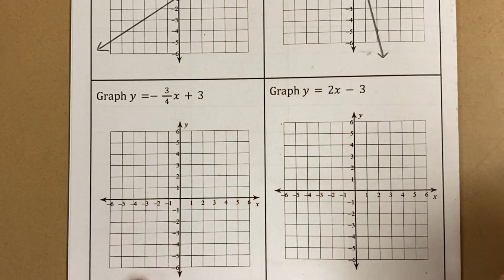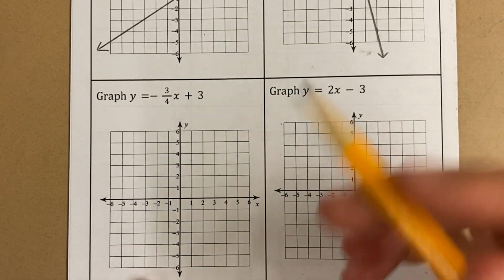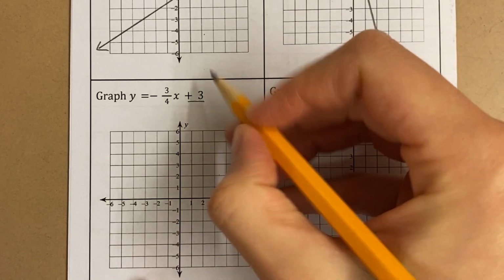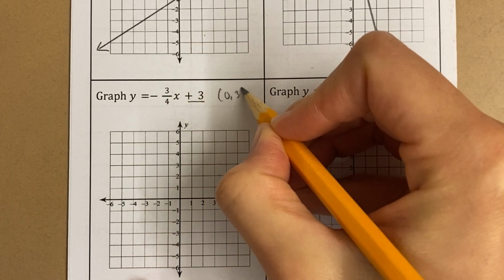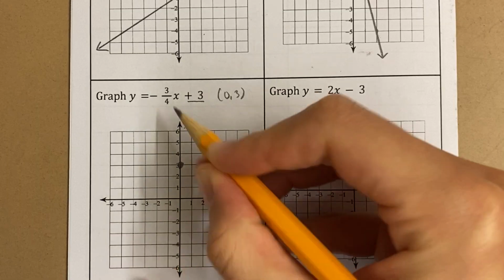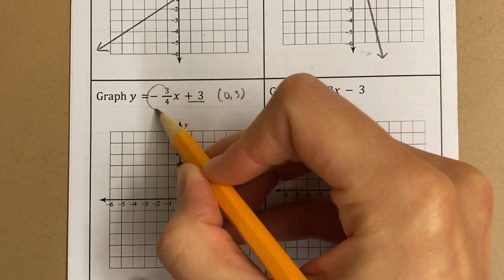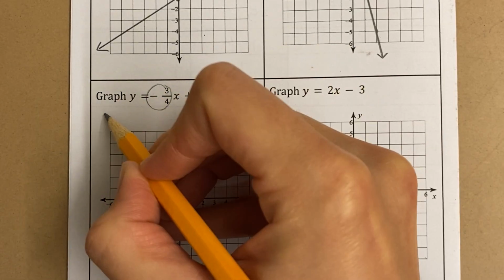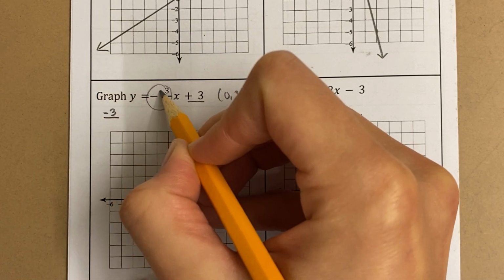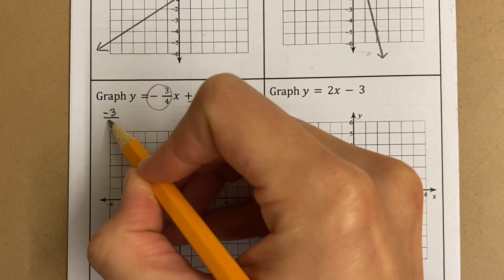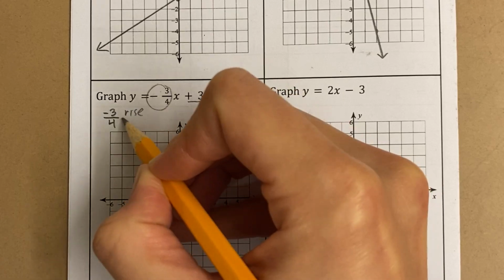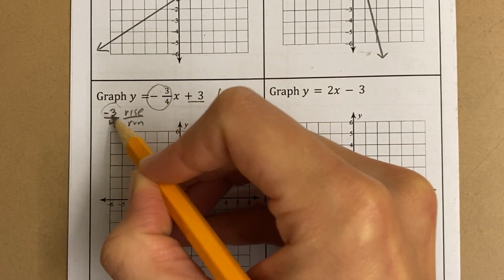Feel free right now, what would be great is if you paused it and did it yourself and then checked. Okay, I'm going to draw my first point at 0, 3. My slope in this case is a negative fraction, so I'm going to take the negative and put it on the top, right? If I have a negative, I put it on the top. So I have my rise and my run. So my rise is -3.